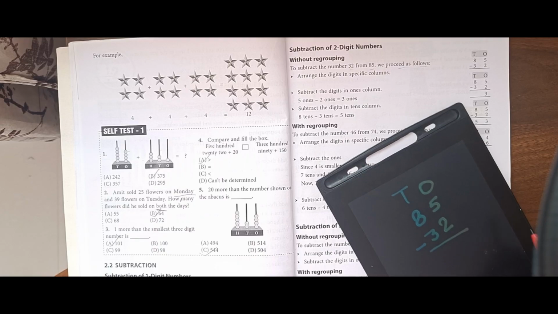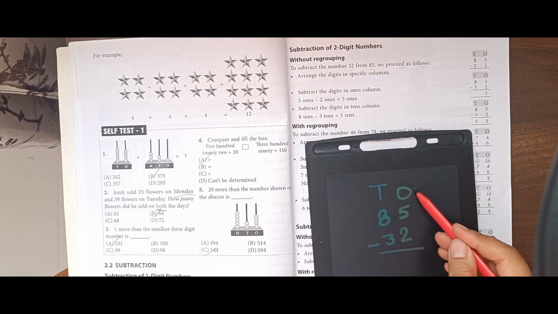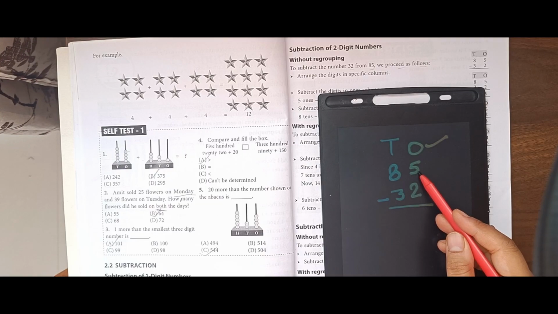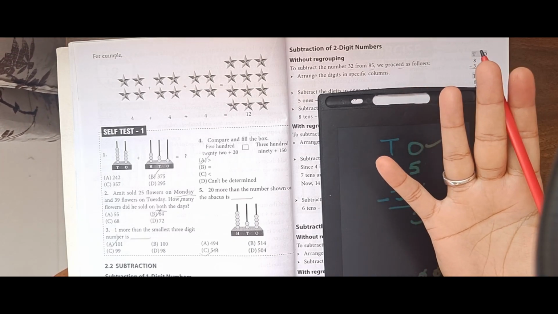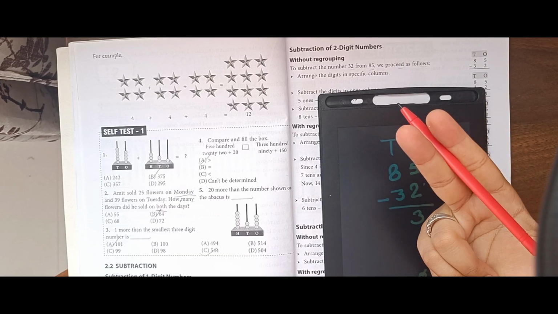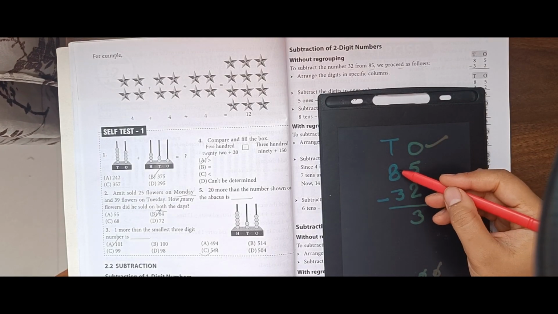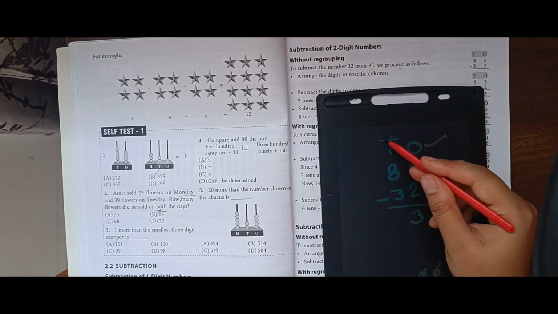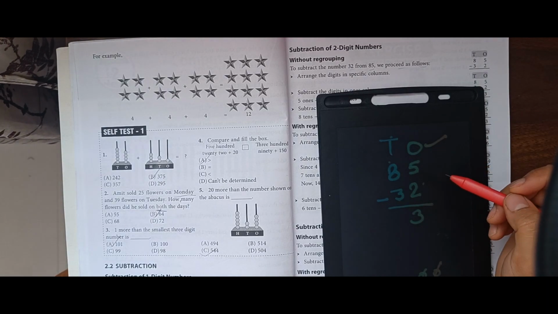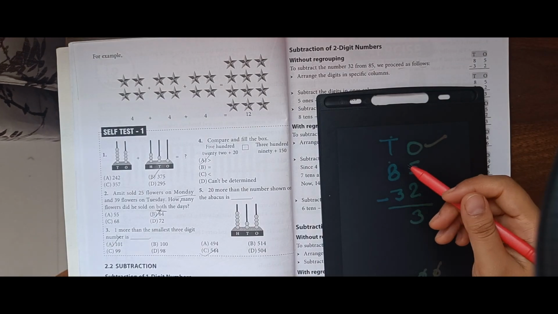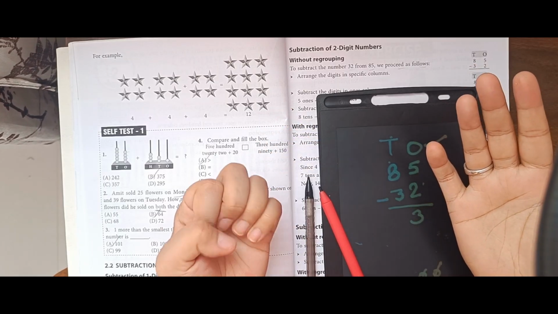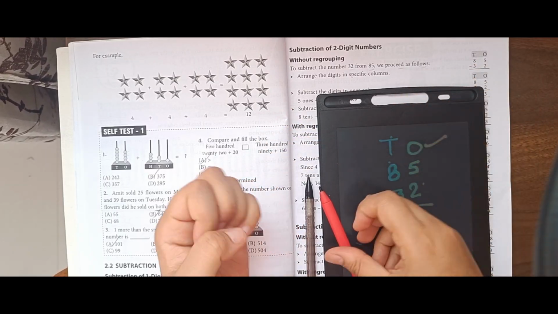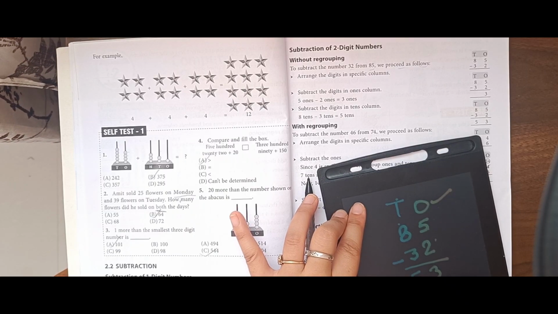So how does it come? First subtract the ones digit place. So what is 5 minus 2? If we have 5, then cut the 2. How many remaining? 3. So 5 in the hand, 2 we remove. How many left? 3. Again we will do subtraction in the tens digit place. So 8 minus 3. We will open 8 in hand and subtract 3. So how many left? 5. So answer is 53.